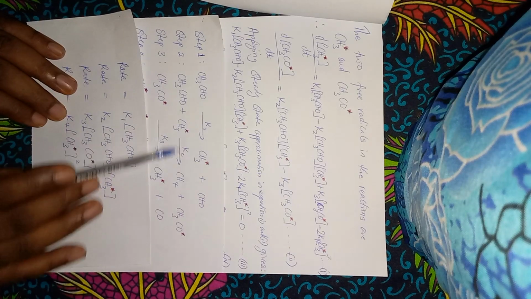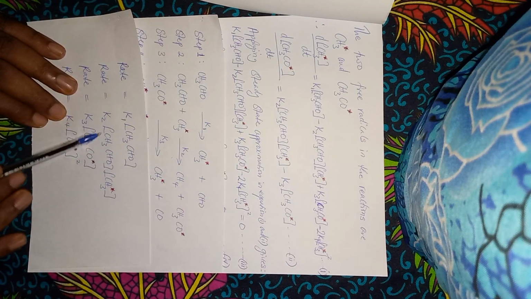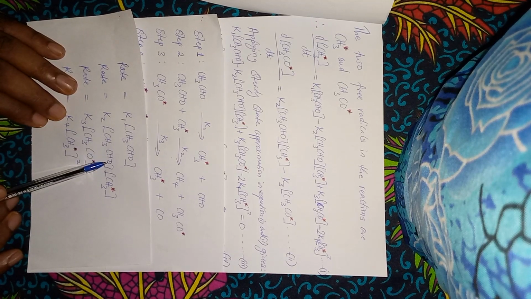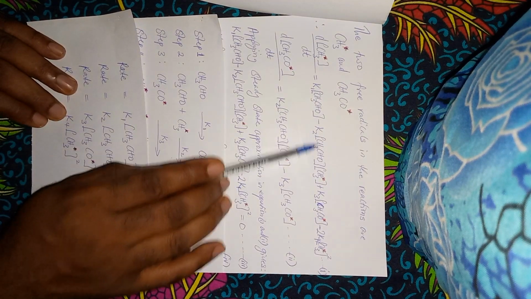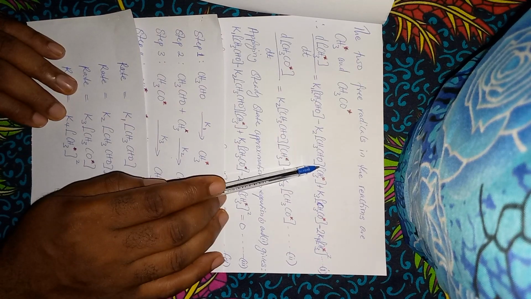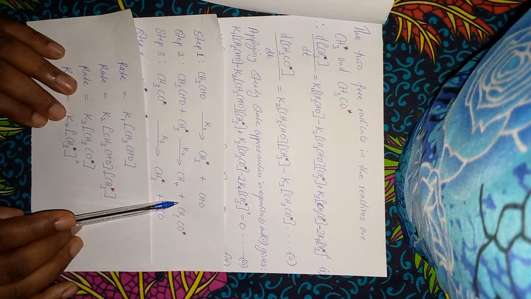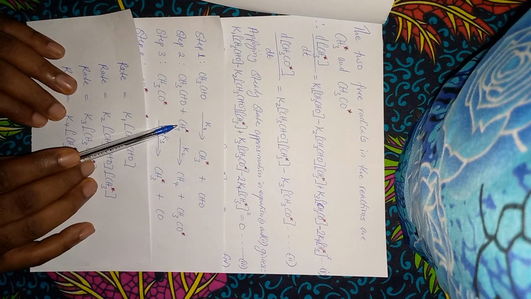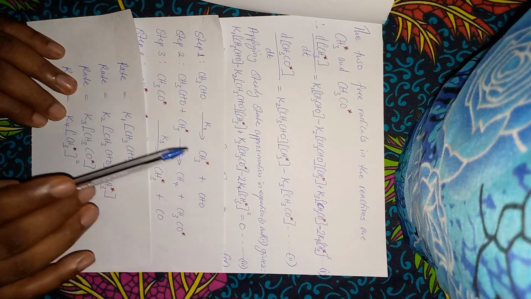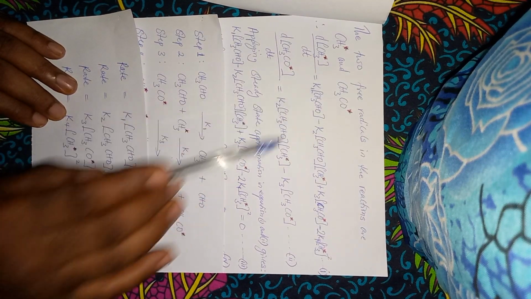Then the rate for step 2 is what? The rate for step 2 is K2 in bracket CH3CHO in bracket free radical CH3. So that is why we have this. The reason being that free radical CH3 is present in step 2 and we have minus because it's present as a reactant. If it's present as a product, it's positive, just like in the case of step 1.